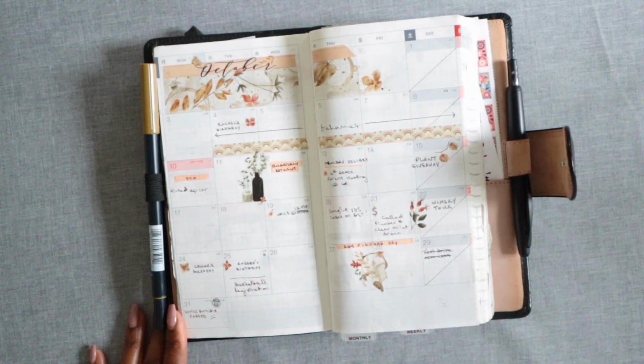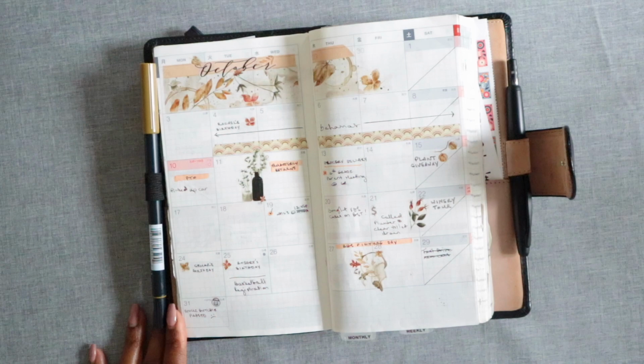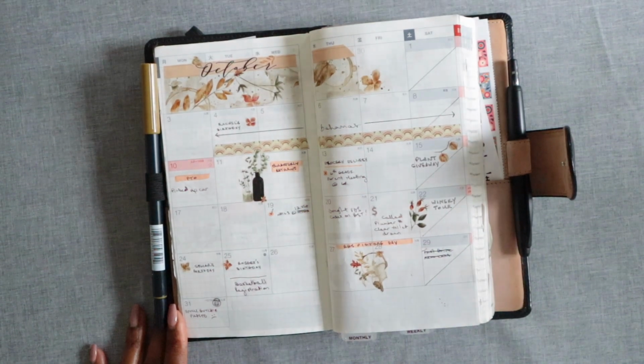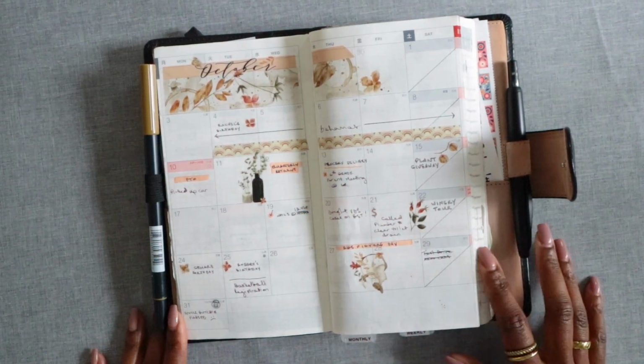So let me adjust the lighting just a bit to see. Yeah, tone it down just a little bit.